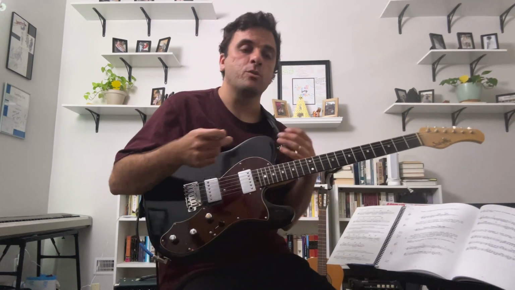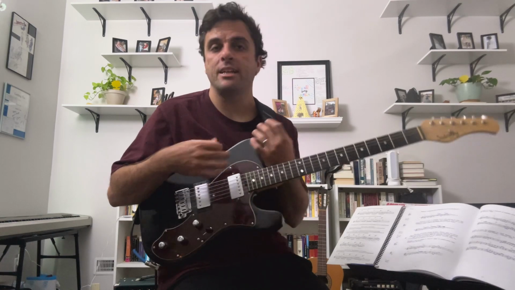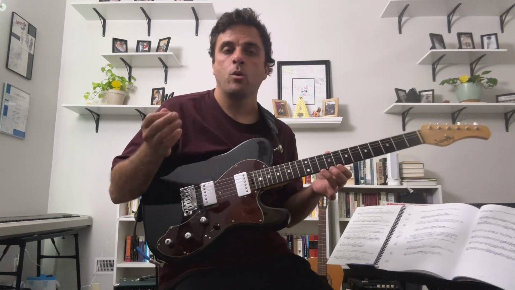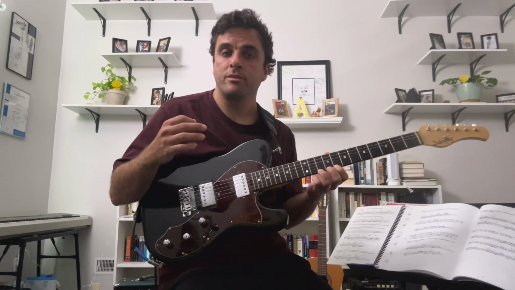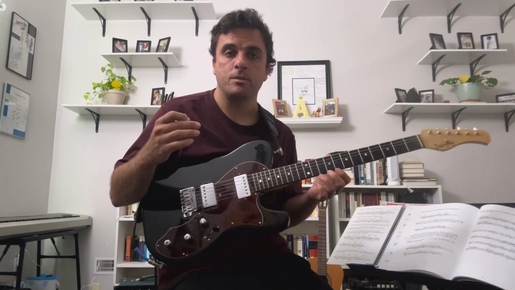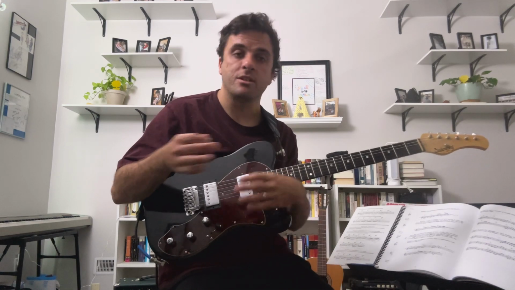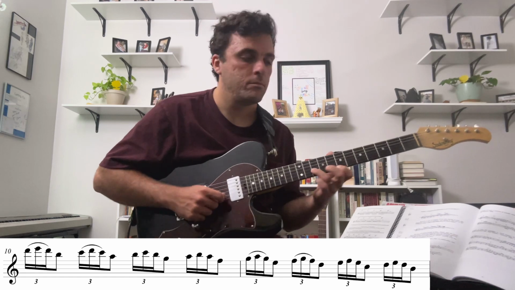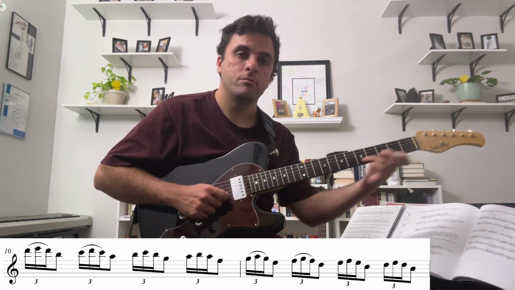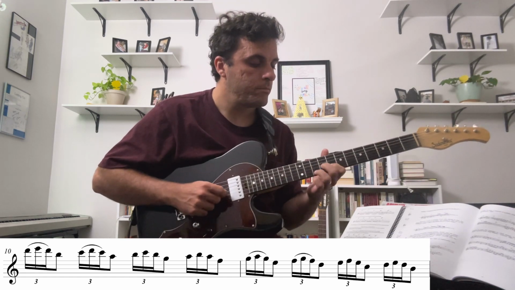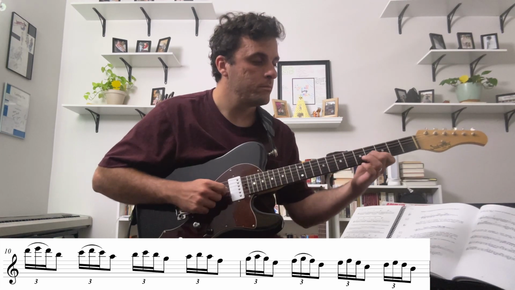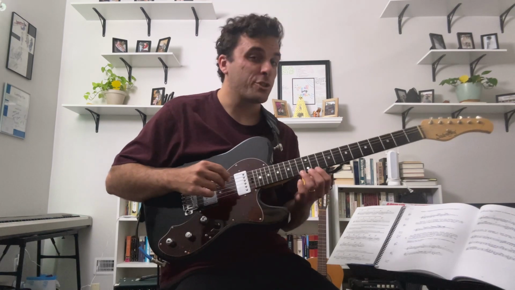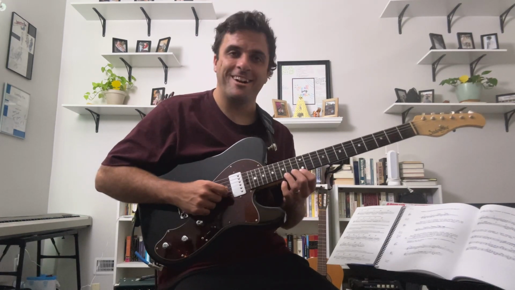We can also do these once you're comfortable with this. We can do these descending as well, and try to keep the same pattern where the high note of the third is on the higher string and the low note of the third is on a lower string. Keep going down the string sets like that. We can do the alternating ones, which take a bit more thought. They're really fun.